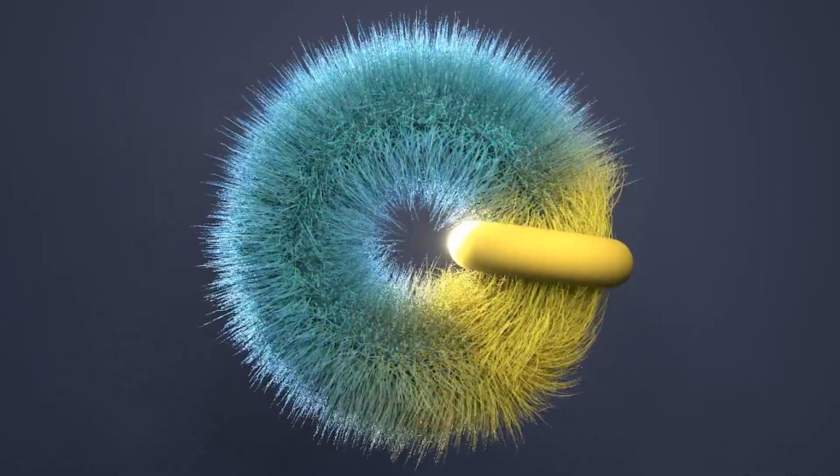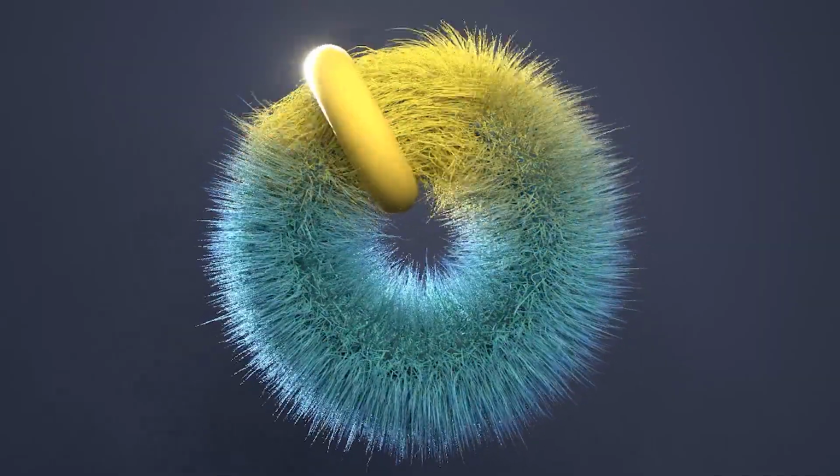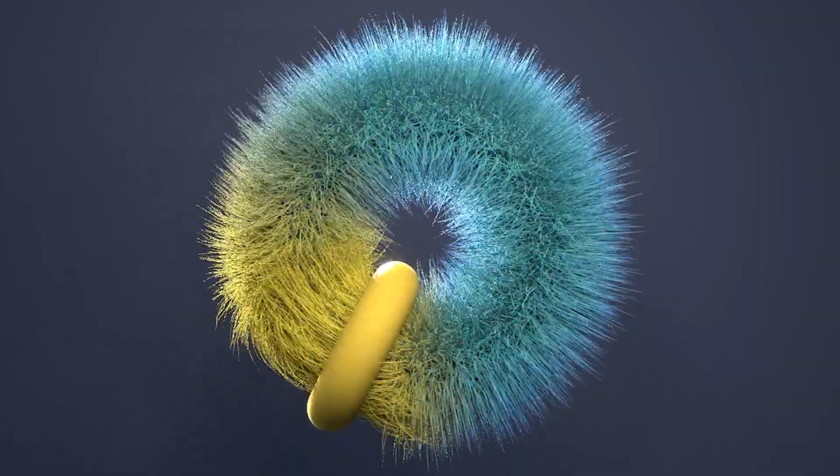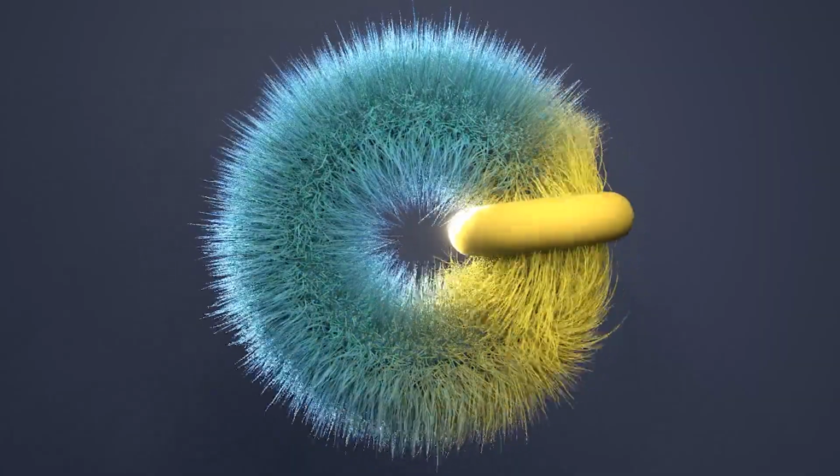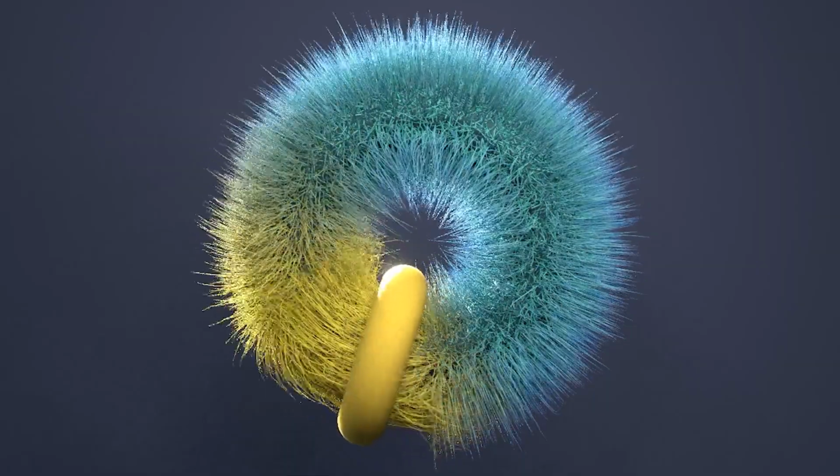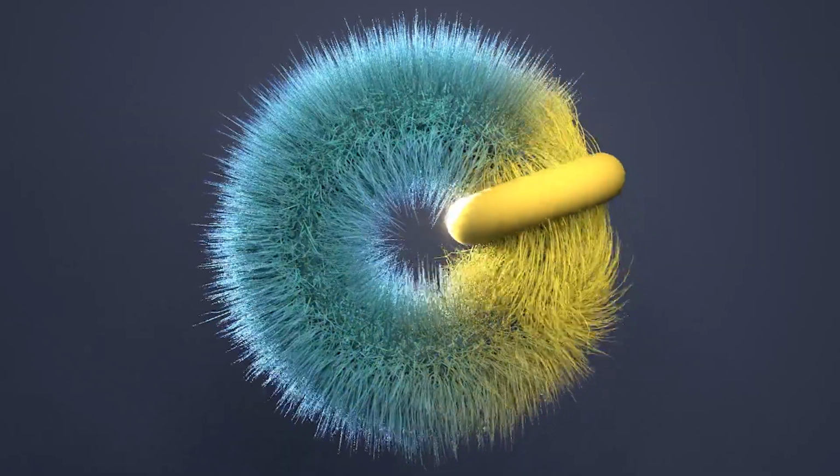So today this is a tutorial talking about the fake hair physics animation that I've done several days ago. It was inspired by an animation I've seen on Twitter. You can find the reference from the link in the description.